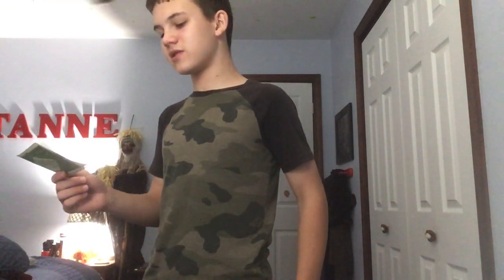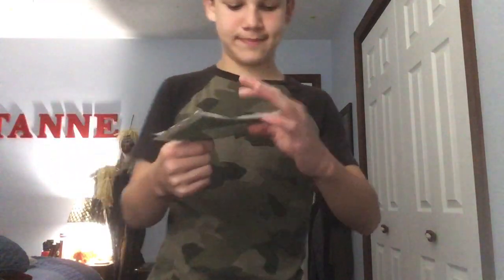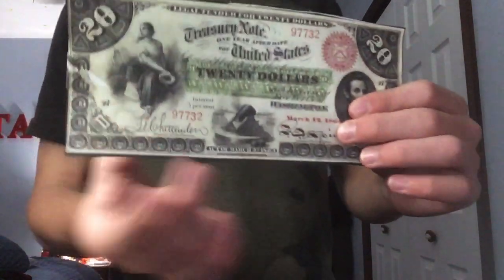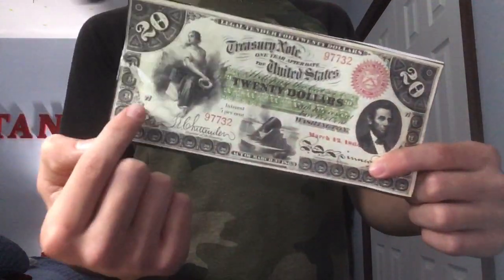It's going to feature a vignette of Victory to the left, the goddess named Victory, a coastal defense mortar in the middle, and a portrait of Abraham Lincoln to the right. This one I'm holding in my hand, serial 97732, small red spike seal, March 12th, 1864, plate letter B. This is the goddess of Victory, coastal defense mortar, Abraham Lincoln. Plate letter B.